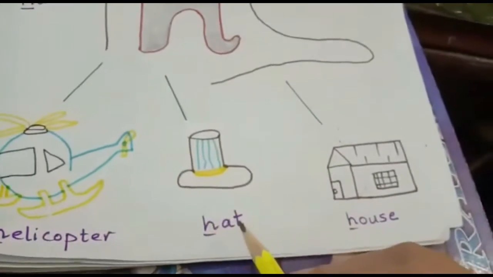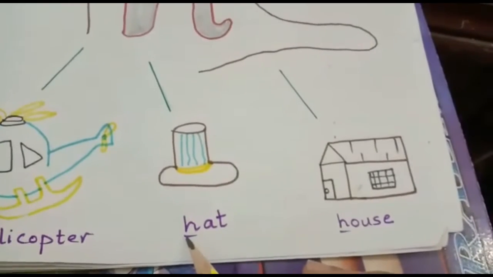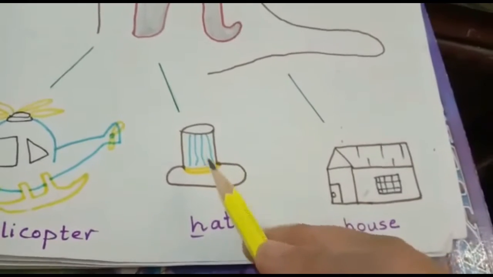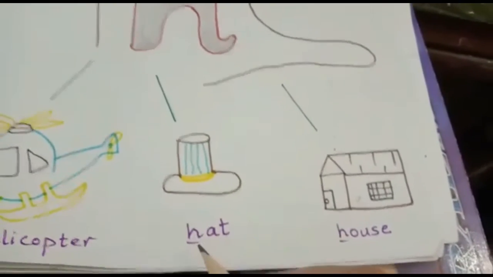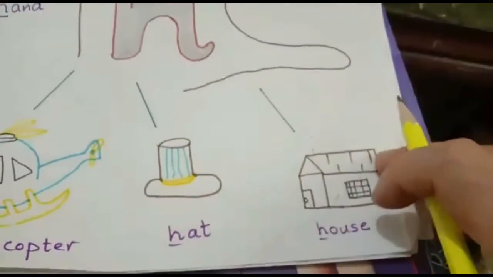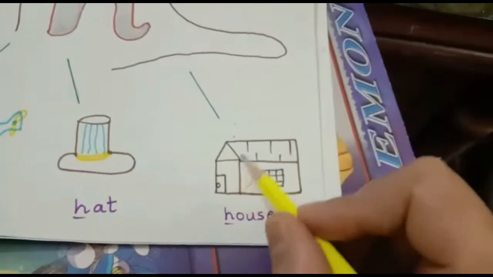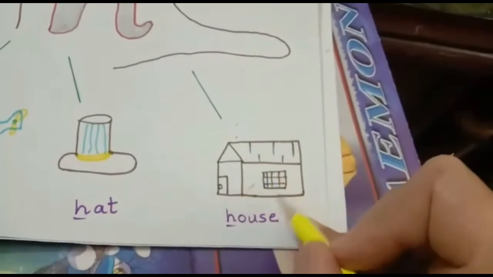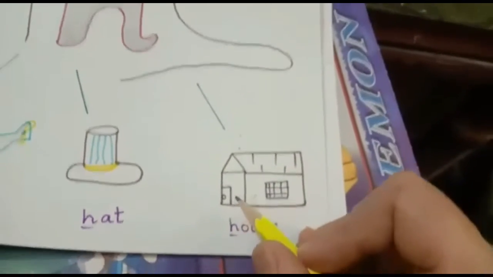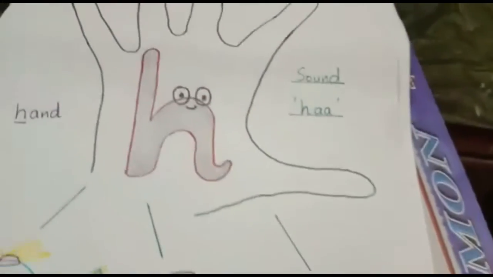Okay, now what? Yes, next, H is the first letter in hat. This is a hat. Okay, H, hat. Okay, now next is, yes, this is a house, and H is the first letter in house. H, house. Okay.